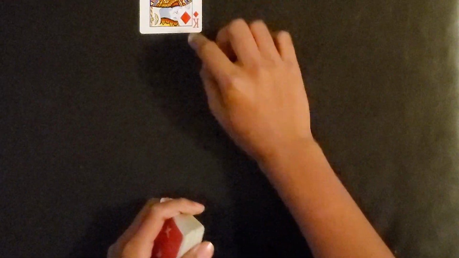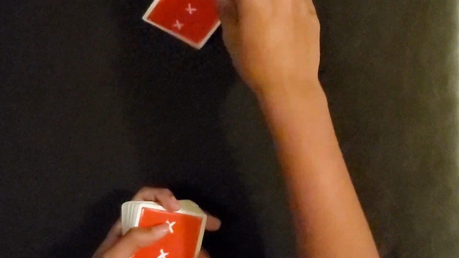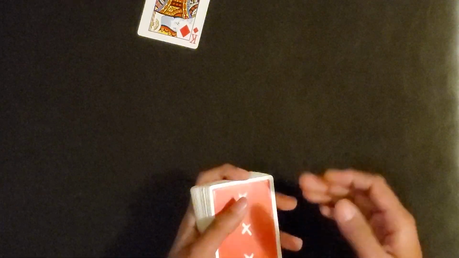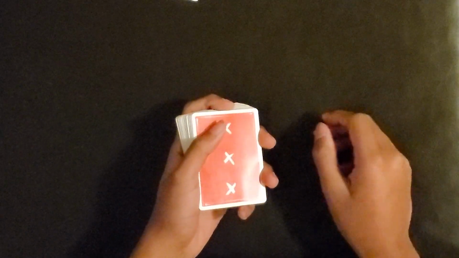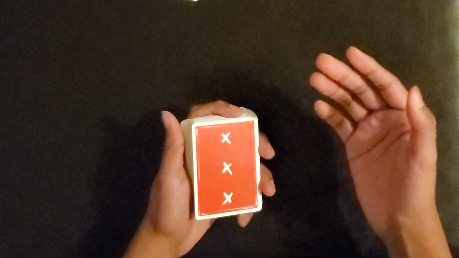In this case, for the tutorial, we'll leave it face up. But in real performances, you would leave it face down and show it at the end and reveal. But here we'll leave it like this. Then the next step is to force a playing card. So for those of you who know a bit more magic or have watched other tutorials, then you may know how to force a playing card.